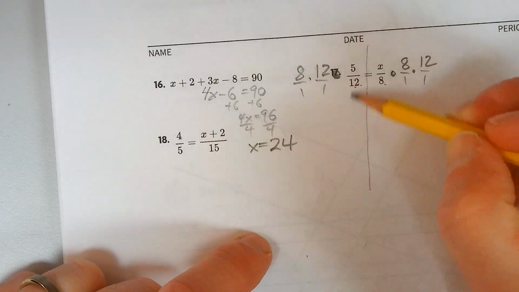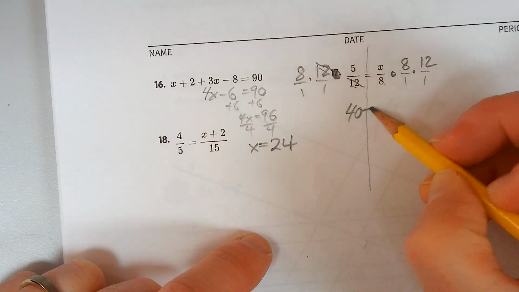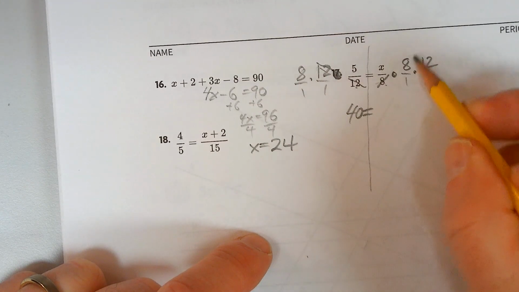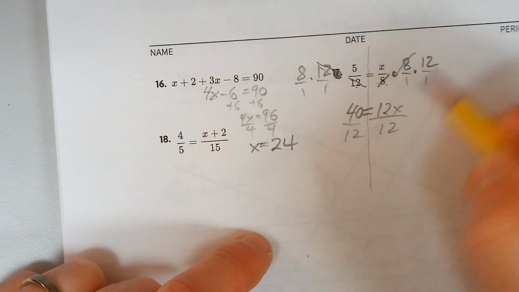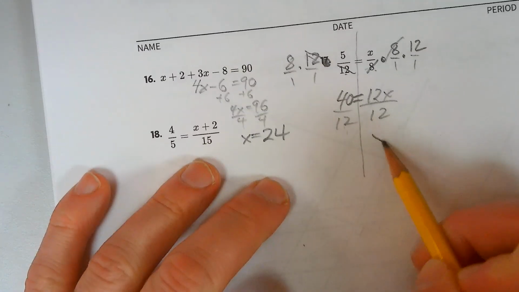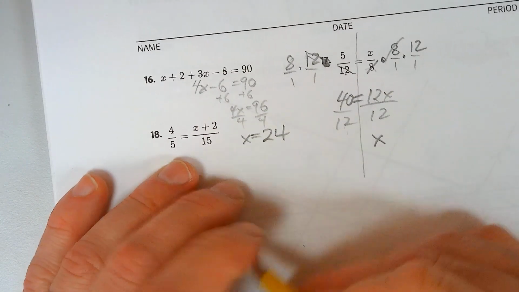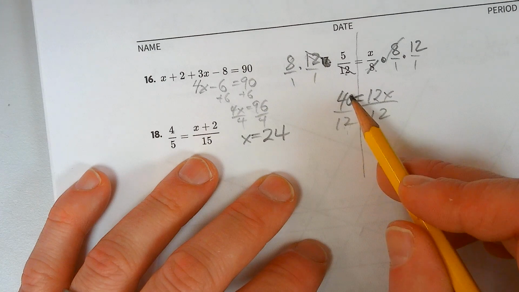Let's keep the two sides. On this side, the 12 simplify, and we get 8 times 5 is 40. On this side, the 8s simplify, and we get 12x divided by 12. I was expecting that to be more elegant. I think it's 3 1/3.